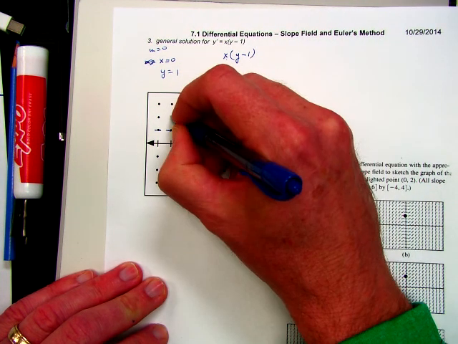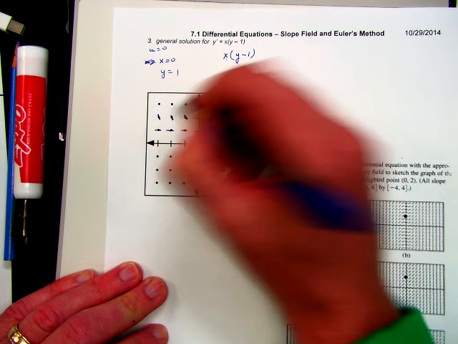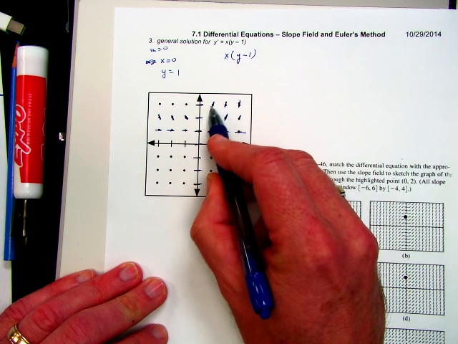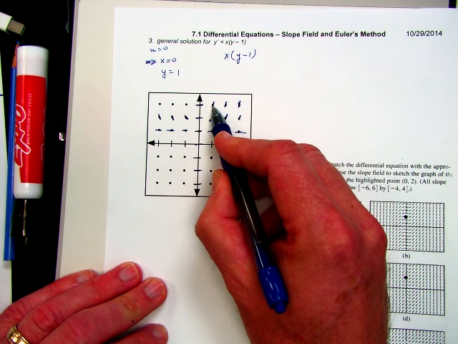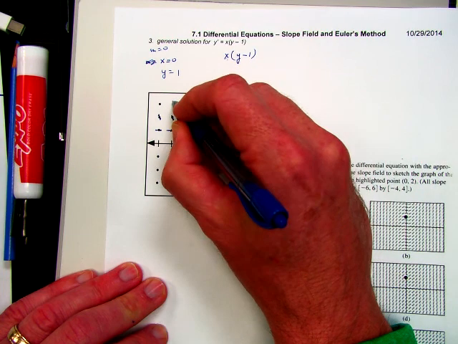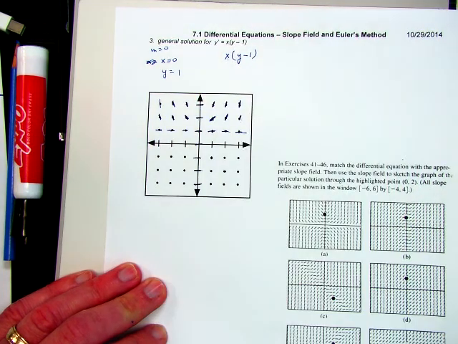That was 2, that was 3. This one here, if you remember, that was a slope of 2, I believe. So it's going to be negative on this side. You keep getting steeper. So I want to show you what happens here.